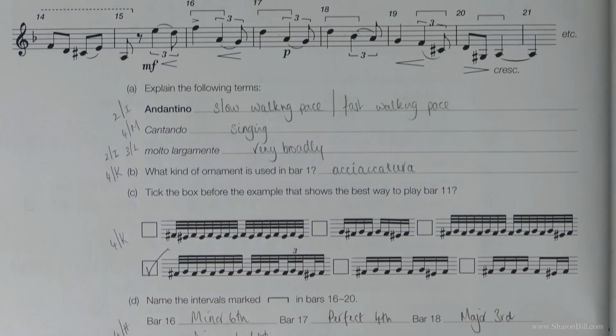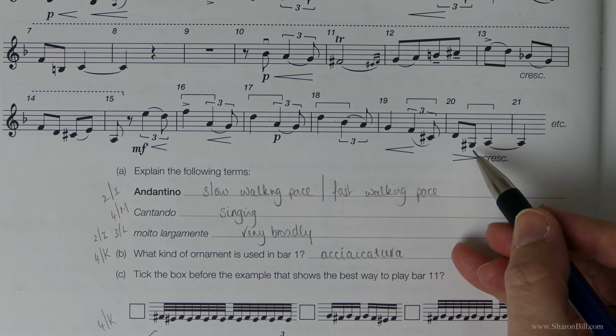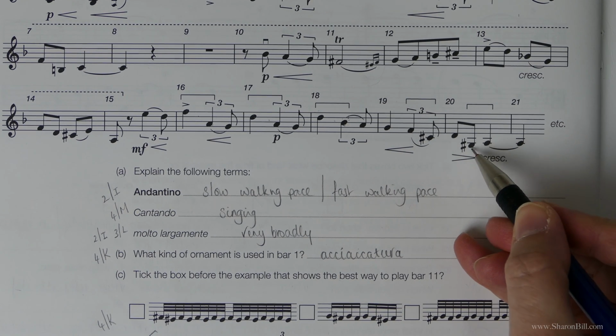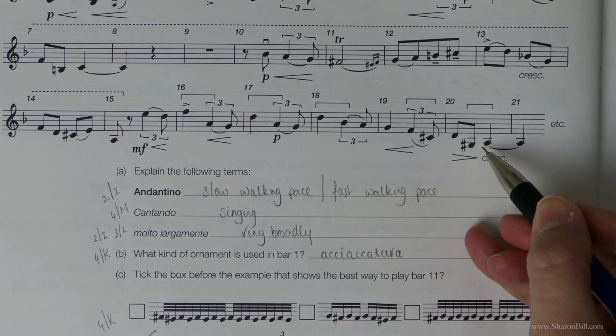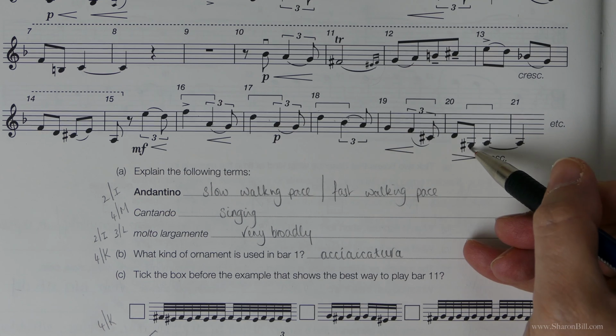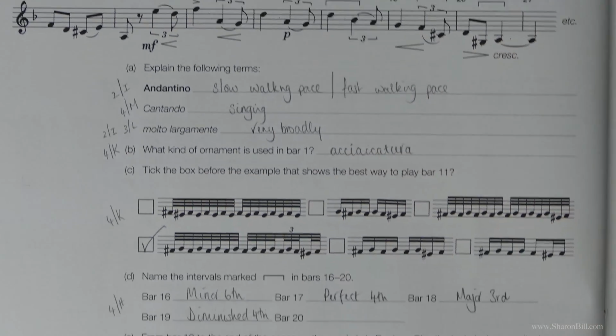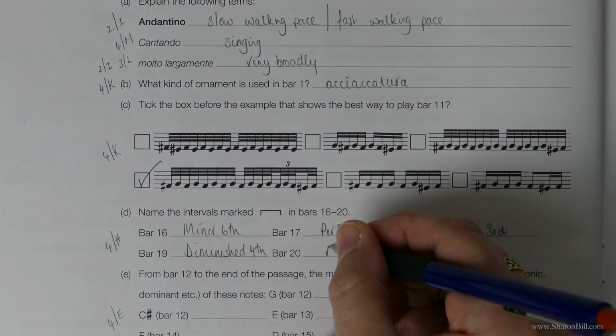And the last one, bar 20, is a 1, 2, a 2nd. Now G to A would be major, but we've raised that bottom note, so we've made the interval smaller, and so it's minor because it's G sharp to A. So that's a minor 2nd.